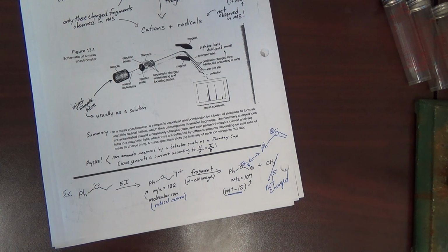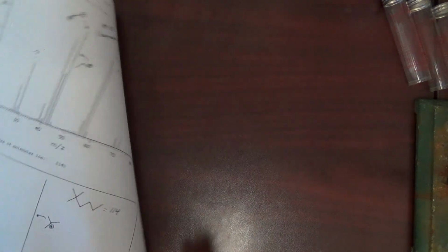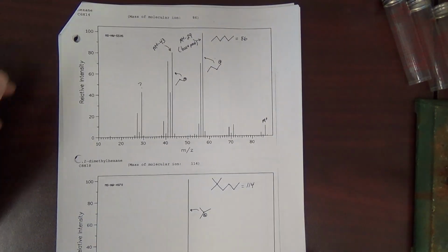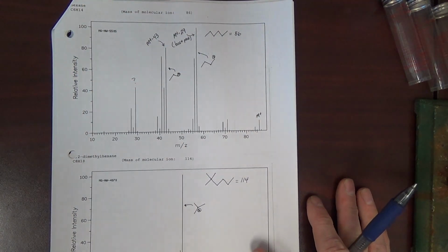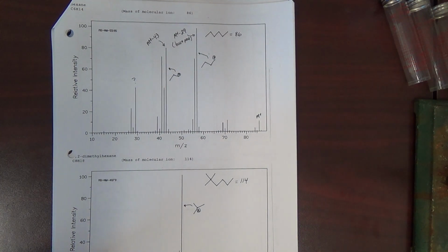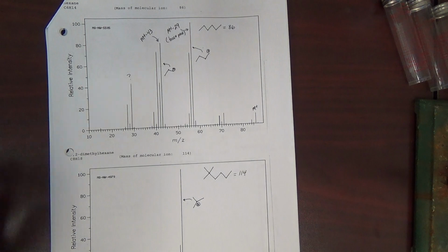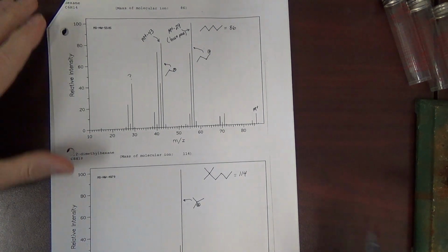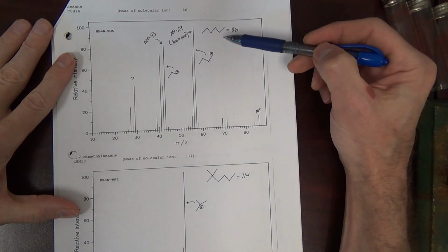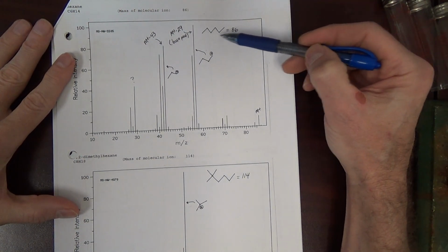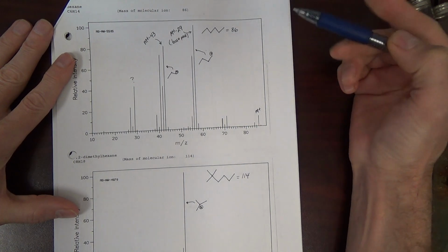Okay. Let's move forward. Going forward, we will look at representative examples of mass specs, very similar to what we did with IR. We'll start with this page, which is some alkanes, simple saturated hydrocarbons.